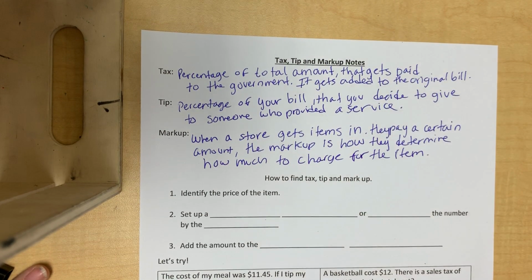We'll go through plenty of examples so you can get a better idea of what that means. Think of any store, maybe Walmart. If they purchase soccer balls for $4 a piece, they might mark them up $6 more, which means they're selling them for $10. But in this case, we're mostly going to be looking at percentages.